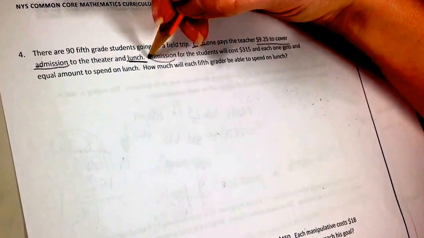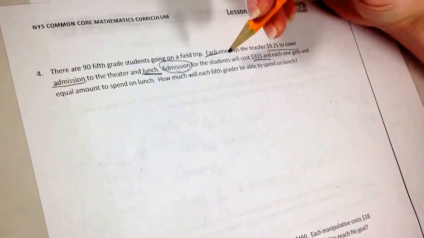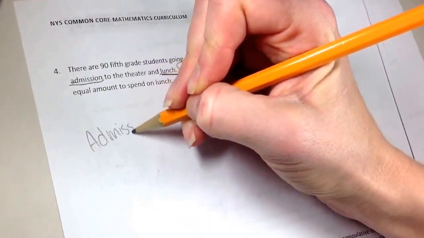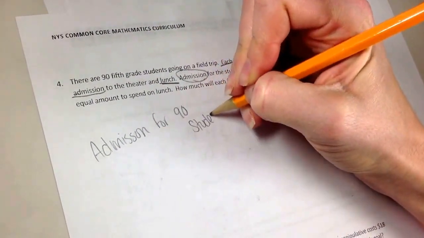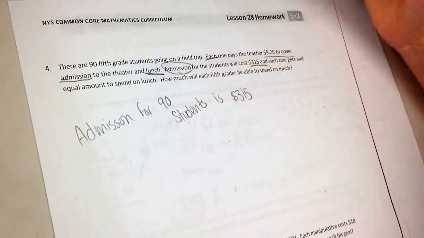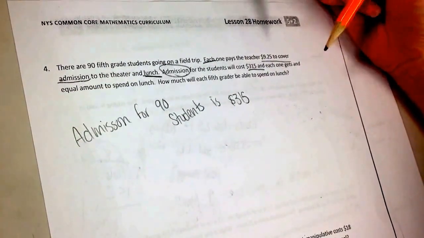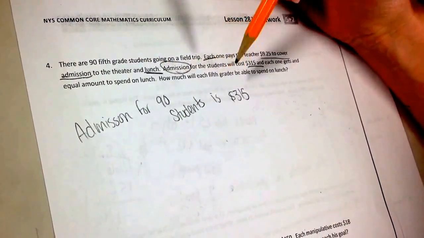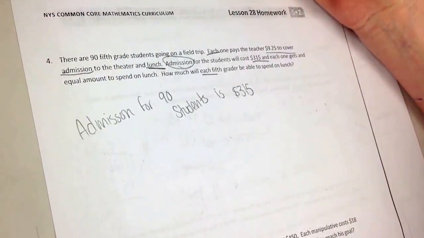Admission for the students, so this is just admission, is $315. And each one gives an equal amount to spend on lunch. So admission for 90 students is $315. Okay? They each get an equal amount to spend on lunch, which we assume is what's left over after admission. How much will each, again, there's that word each fifth grader be able to spend on lunch?